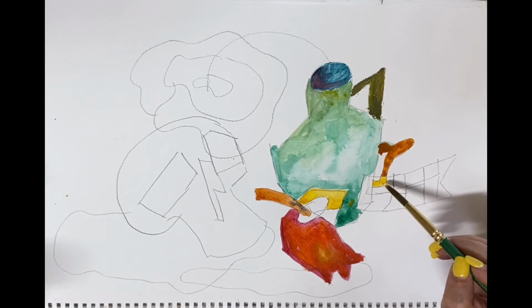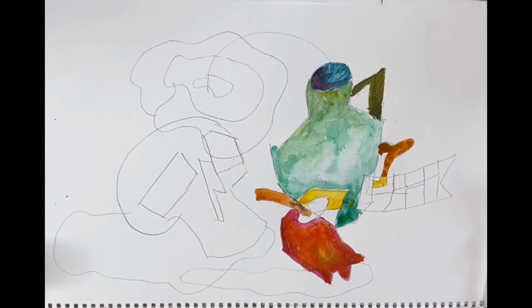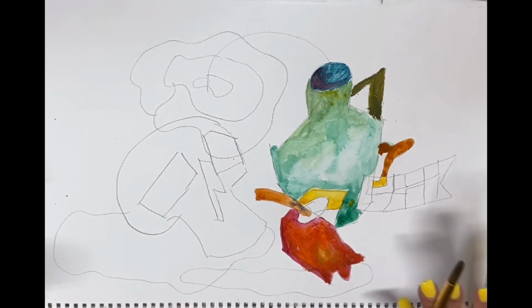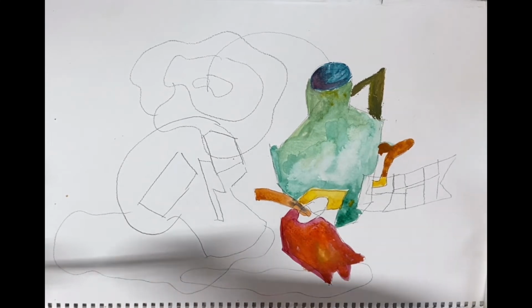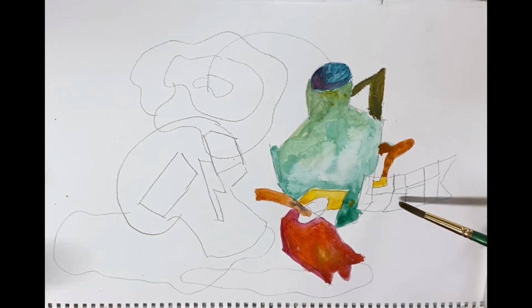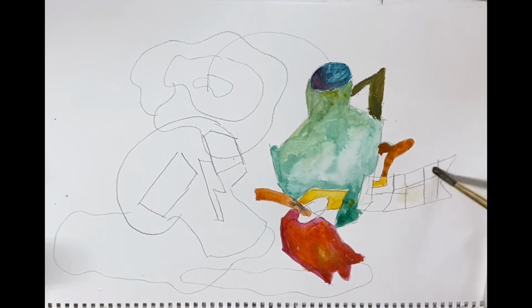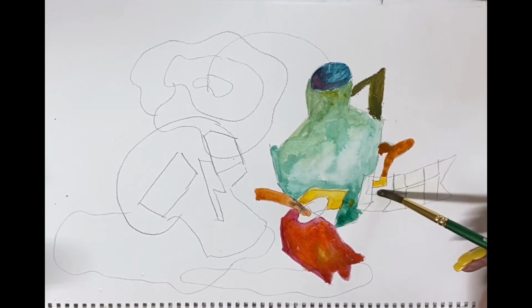The teeth that I have here, what do you think about these cool and warm colors here? Something I want to do with this is make it very light, and I'm using mostly just water.